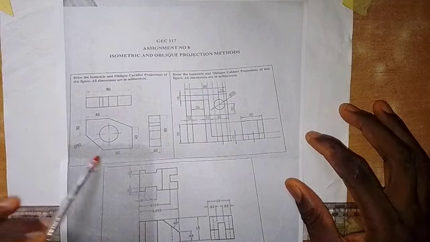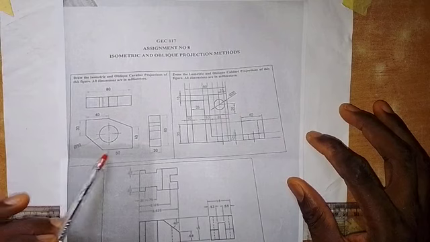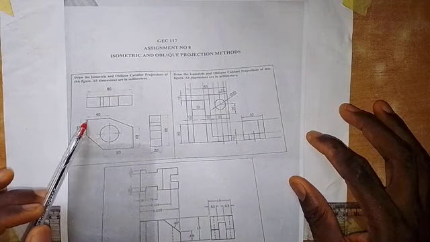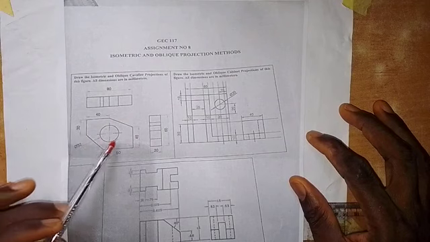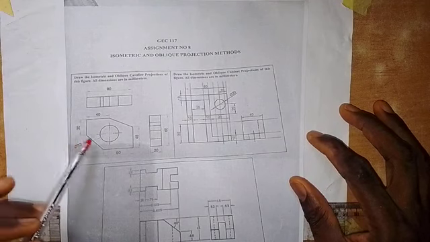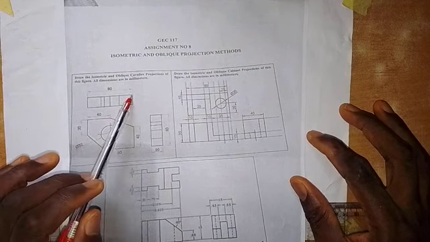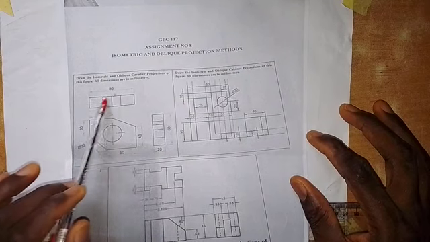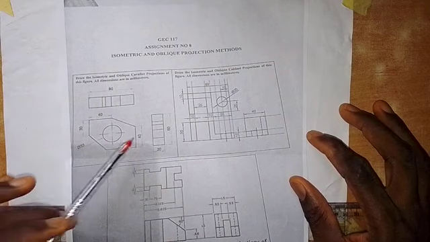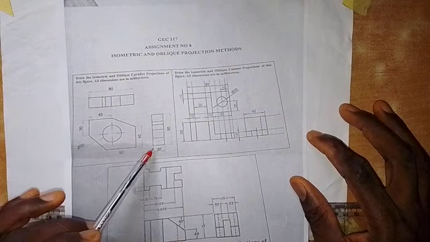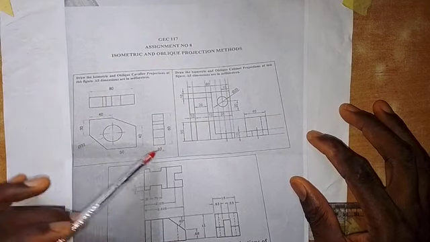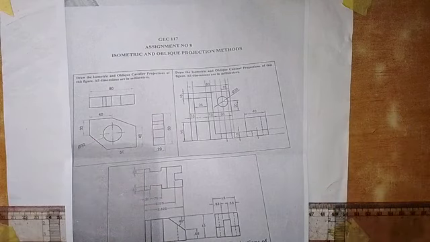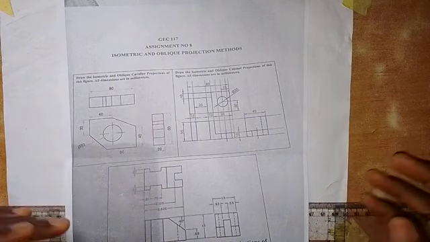For the front elevation, we have the distance from here to here to be 50, from here to here is 40, from here to here is 40, from here to here is 30, and the diameter of this circle is 32. Then the total distance from this point to this point is 80 millimeters. That is given in the plan. While for the end elevation, the thickness is 20 millimeters, and the height from here to here is 60 millimeters. So let's start and see how this work can be done.